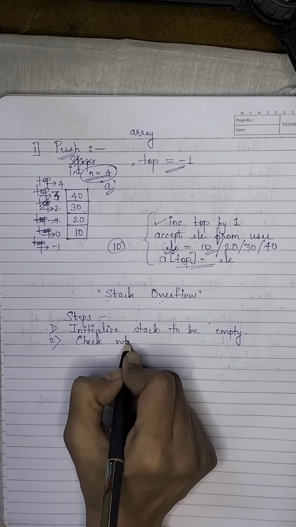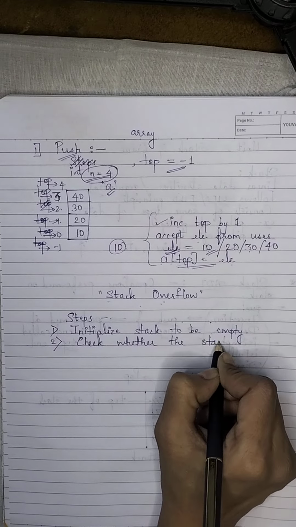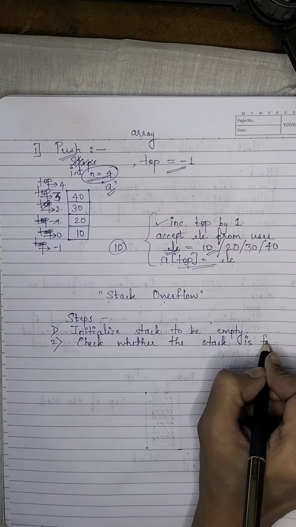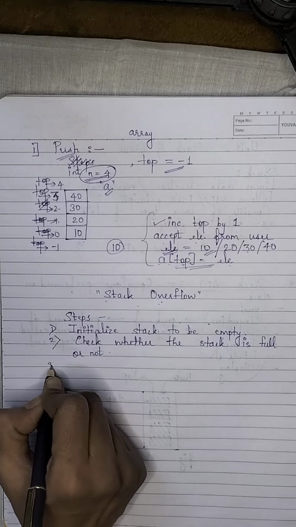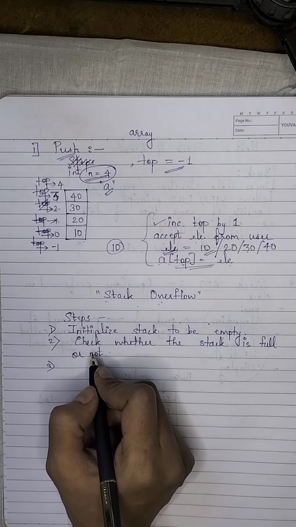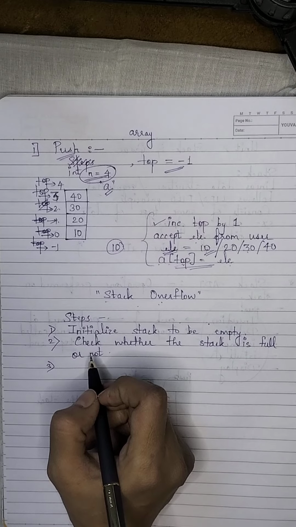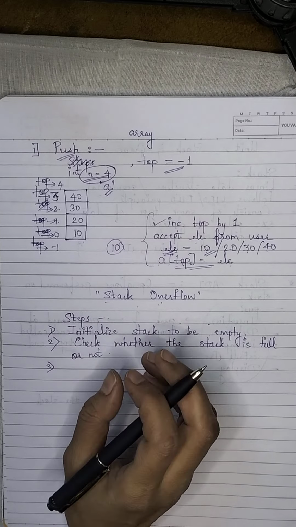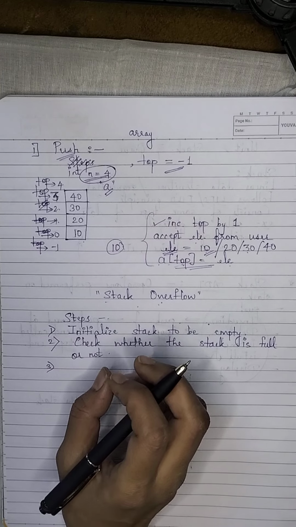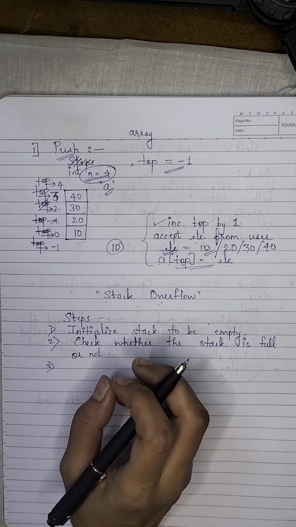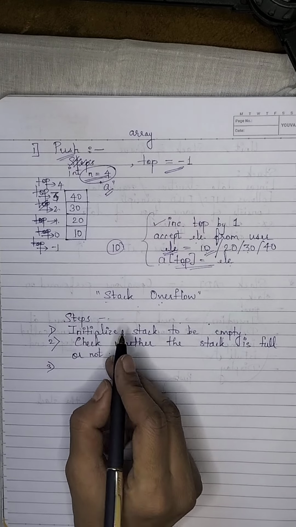Check whether the stack is full or not. Second step is to check whether the stack is full or not. If it is full, which means that we cannot insert a new element in the stack. If it is not full, it means that there is still some space vacant. There are still some positions vacant where we can perform the push operation. Getting? Now I will just elaborate this second step further.